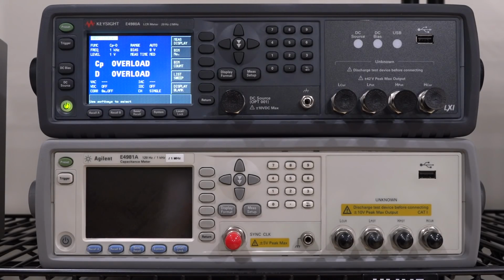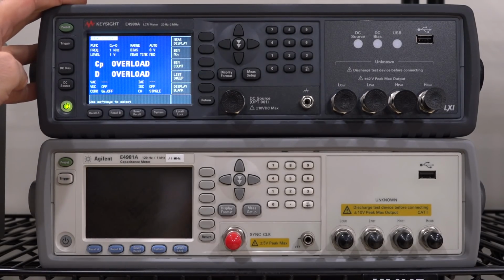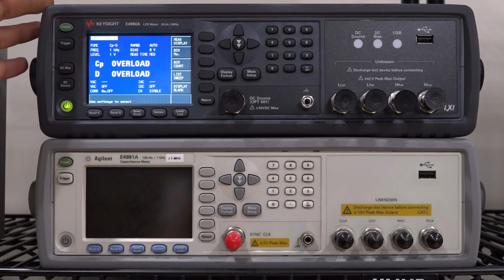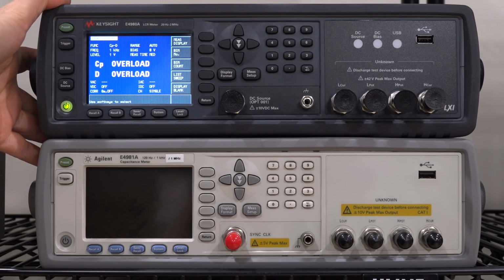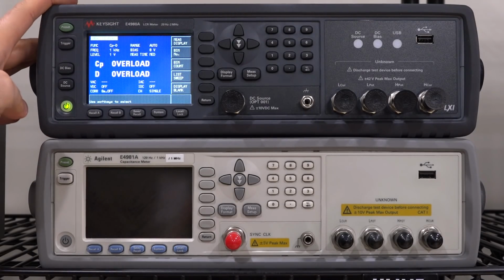In this episode, we're going to have some fun with this Keysight LCR meter. This is an E4980A. It's a very high-end precision LCR meter by Keysight, and it has 0.05% accuracy over all the frequencies from 20 Hz to 2 MHz, 4-digit resolution, and a whole bunch of built-in functions. This one is a fully loaded instrument.